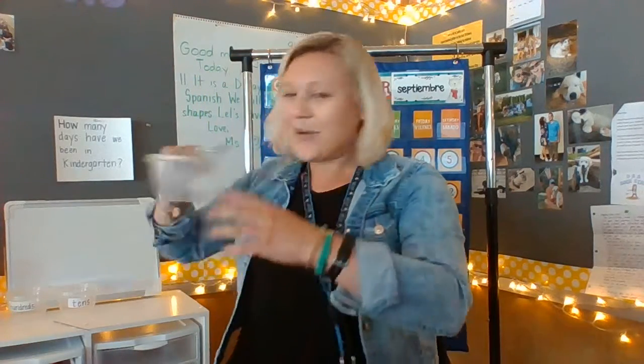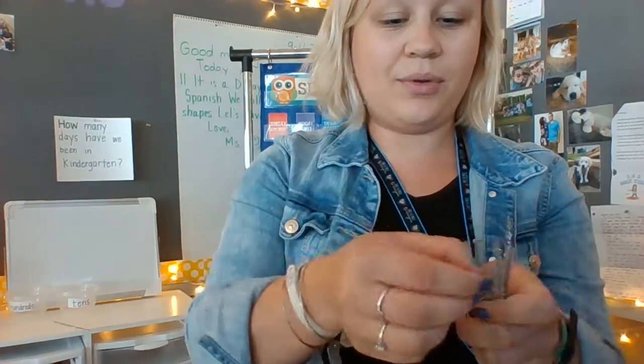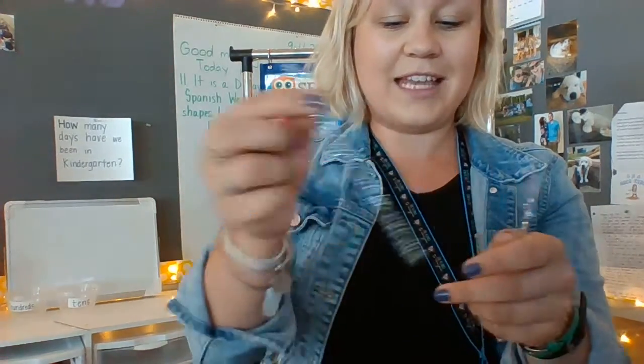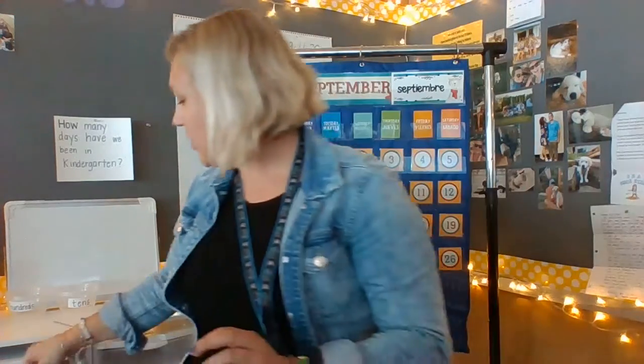Let's talk about how many days we've been in kindergarten. So, the first thing we always do is count how many ones we have. So, let's take a peek here. Count with me. 1, 2, 3, 4, 5, 6, 7. All right, so we are starting our number sentence with the number 7, because so far our number in here is 7.